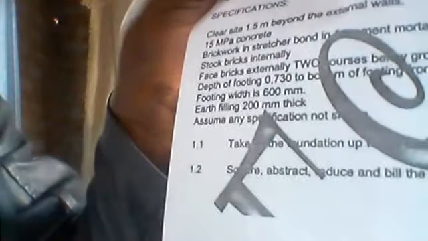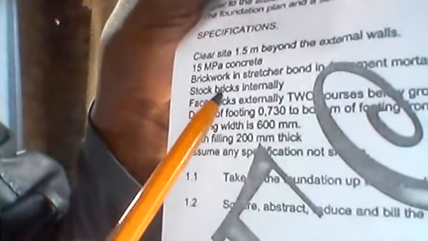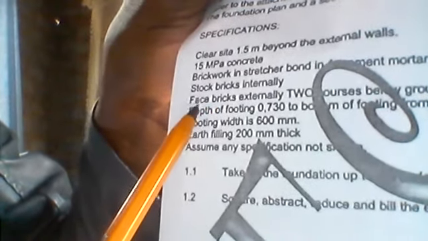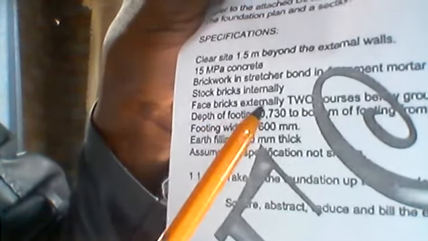If you check the given information, we are told that we need to take 2 courses below ground level. This is our specification: face bricks externally 2 courses below ground level.